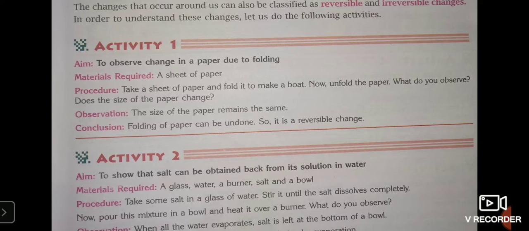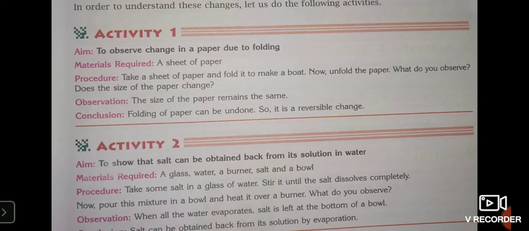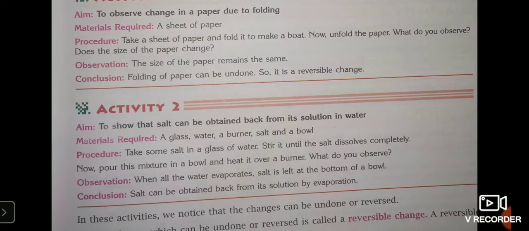So it's an example of reversible change because you have reversed the process by unfolding the paper. For making the boat, you had folded the paper in a fixed pattern, and once you unfold it, the paper will come back to its original size. Therefore, it's an example of reversible change. Now, see the activity number two.